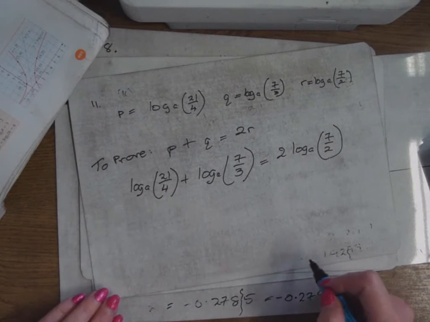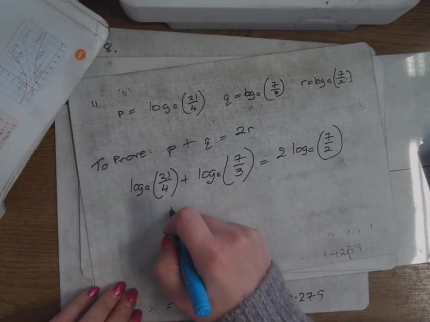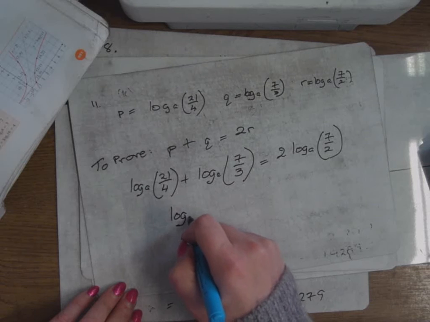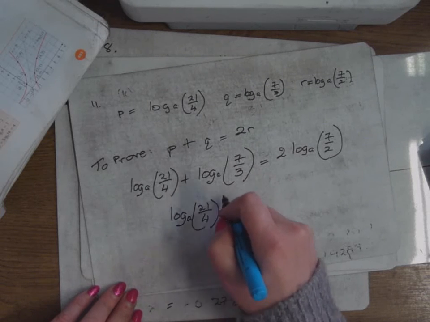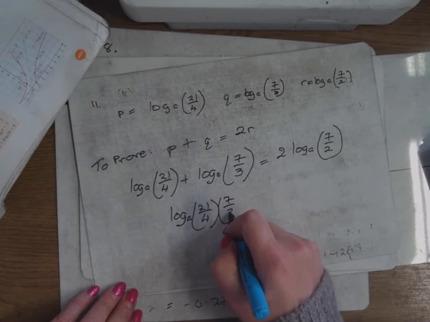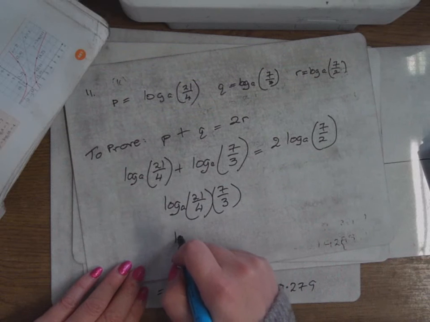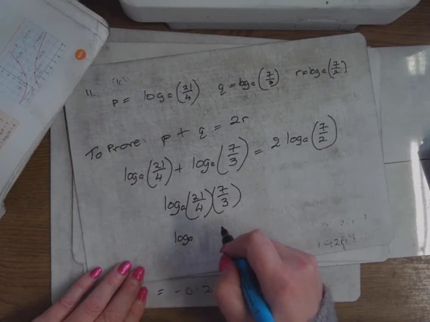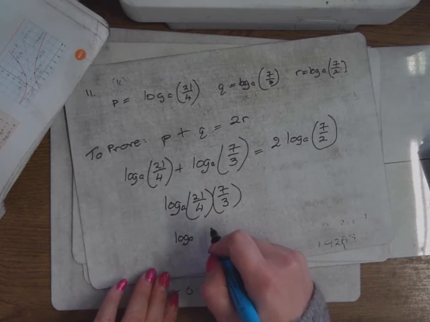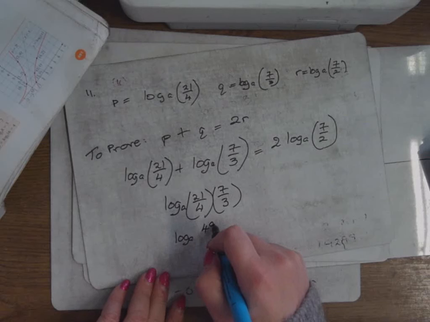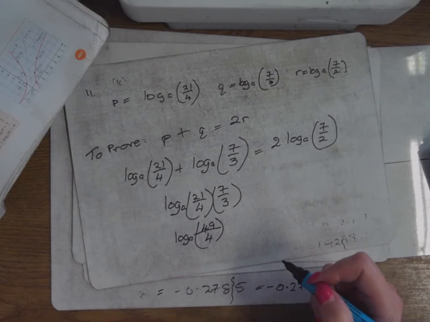That means they were originally what? They were originally multiplied, weren't they? So that I can turn that back into 1 log. So log of A, this was 21 over 4 multiplied by 7 over 3. Would you agree? Okay, multiply fractions, you multiply the top and you multiply the bottom, or you could just multiply in your calculators, and when you factorize, it'll be 49 over 4. Okay, is that right?